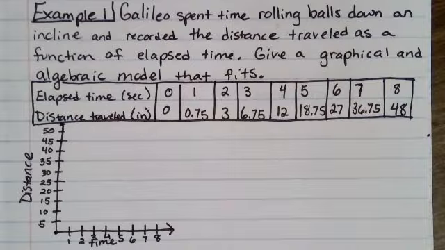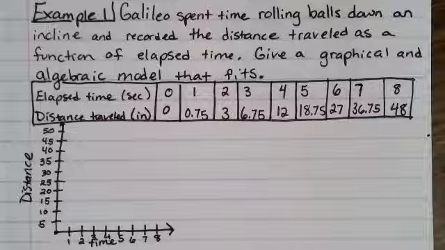So this question says, Galileo spent time rolling balls down an incline and recorded the distance traveled as a function of elapsed time. Give a graphical and algebraic model that fits. So right here, what they've given us is a numerical model. All right, we've got a table of values. All right, they want an algebraic and a graphical.